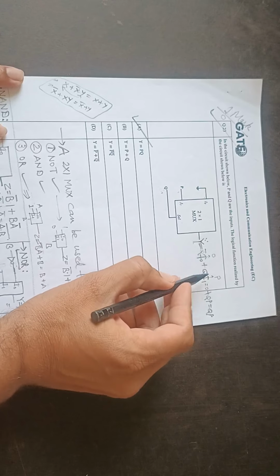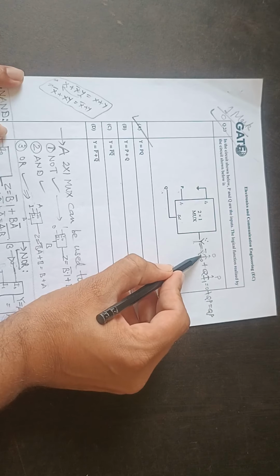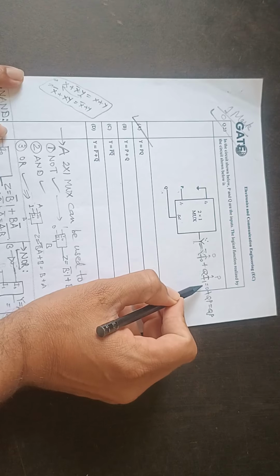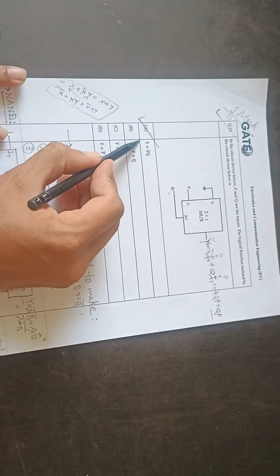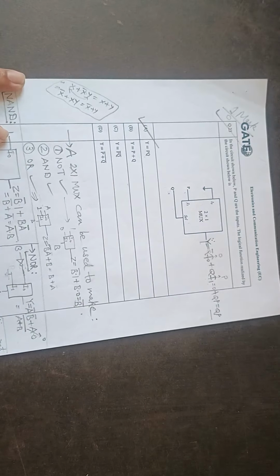Now here I0 is 0 and I1 is P, so this part is 0, so this is 0 plus QP, QP. So basically it is working as an AND gate. Okay, so Y is equal to PQ.